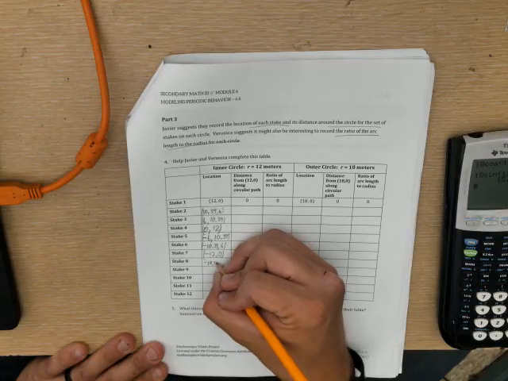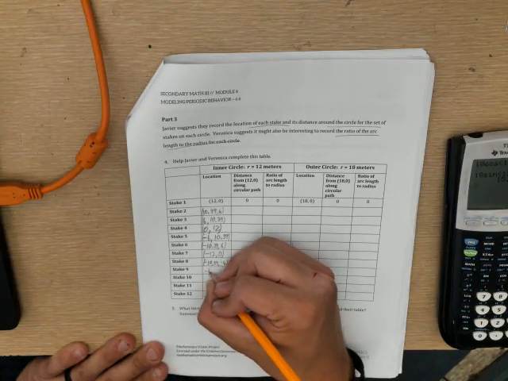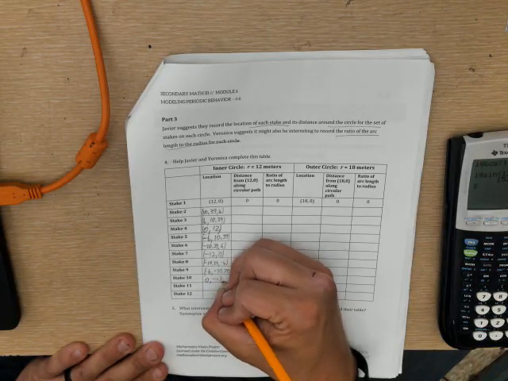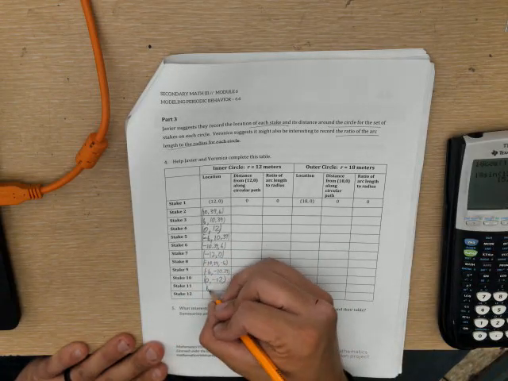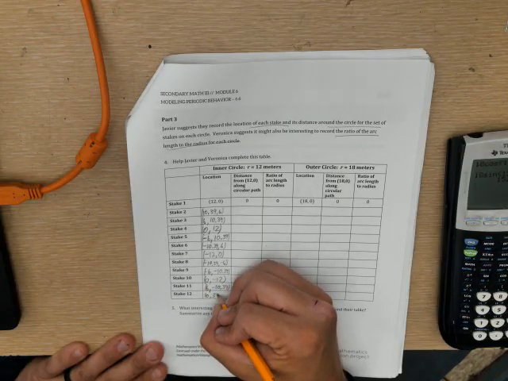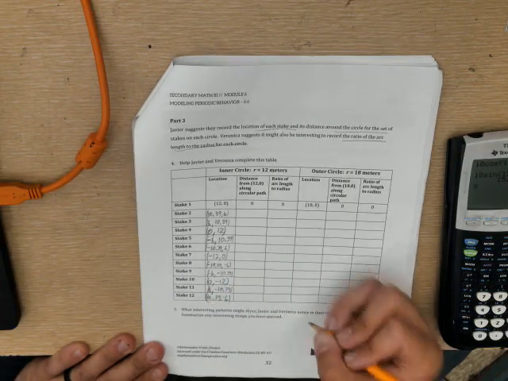Negative 10.39, negative 6. Negative 6, negative 10.39. 0, negative 12. 6, negative 10.39. 10.39, comma negative 6. Okay.